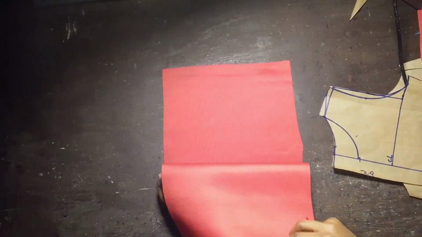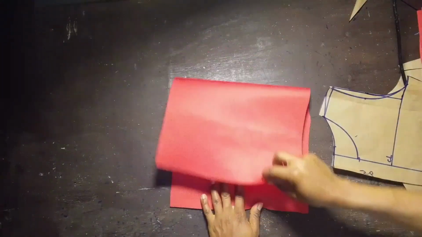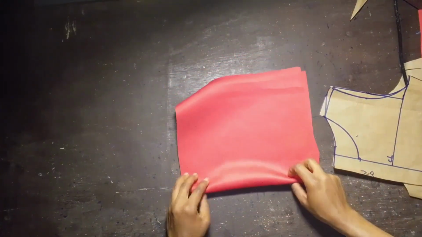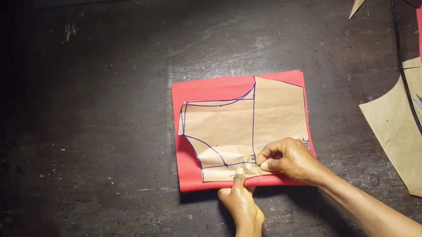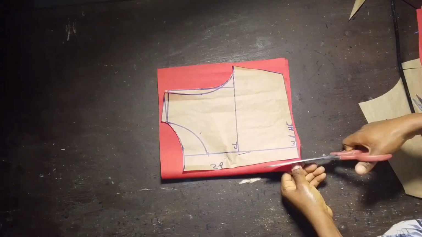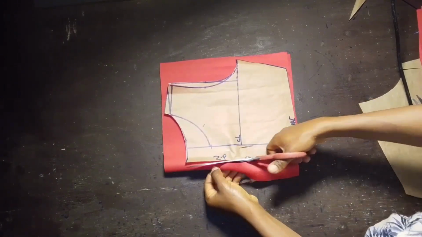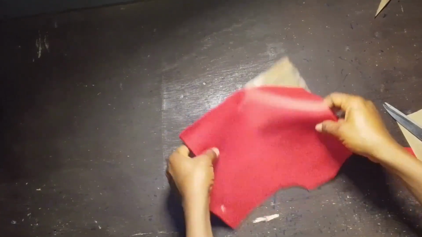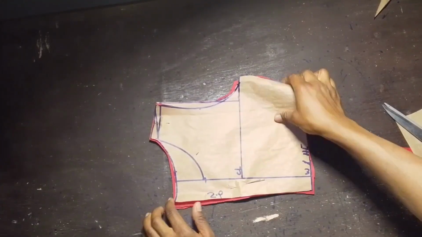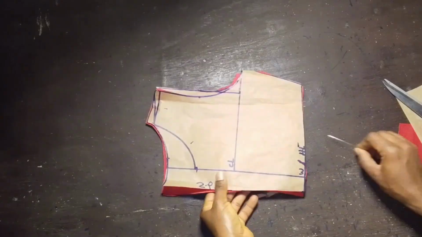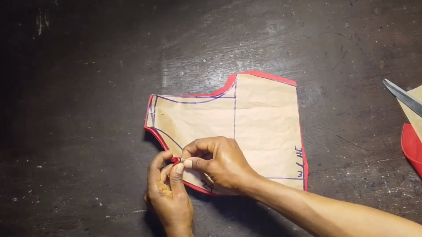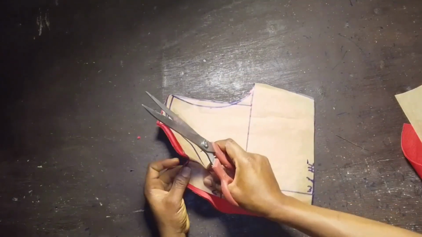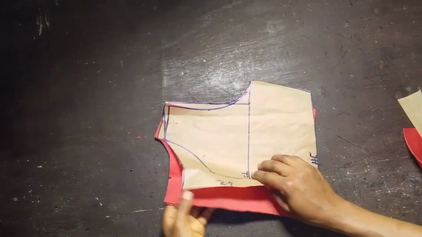In order to transfer my pattern to my fabric, I folded my fabric into 2. Then I placed my pattern paper on the fabric. After doing that, I went ahead to pin it down. I pinned the pattern paper to the fabric. After I pin, I'll go ahead and cut it out. And I'm done cutting. If you notice, I cut the back pattern first and I have the zipper allowance there. So the next thing I'm going to do now is to unpin this pattern. But before I do that, I'll pick up the zipper allowance side and I will notch it. And after doing that, this is what I have.